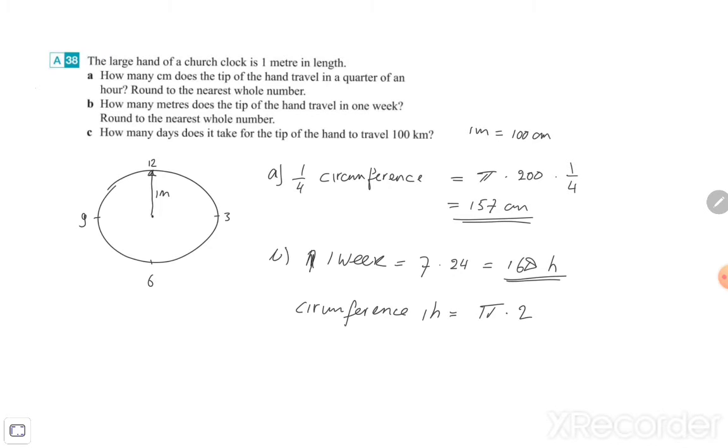This is the circumference for 1 hour, which means that for 168 hours, we need to multiply pi times 2 by 168, which is 1056, rounded to the nearest whole number, in meters, because we want to calculate how many meters it is. Alright, so that is exercise B.